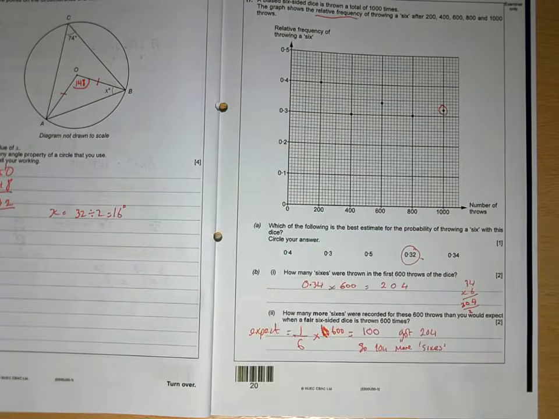I'll just explain that again. If it was a fair dice, the chances of you getting a 6 is 1 out of 6. So if you threw a fair dice 600 times, you get 1 out of 6 times 600 is 100. We actually got 204, so there's 104 more 6s.